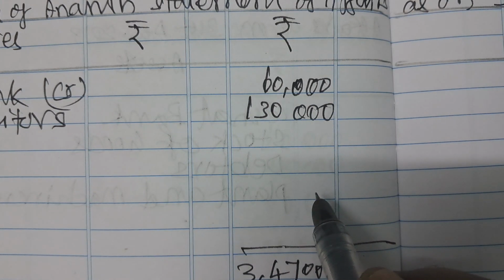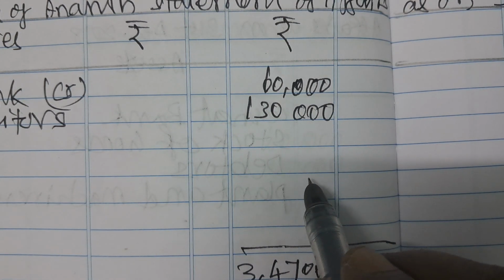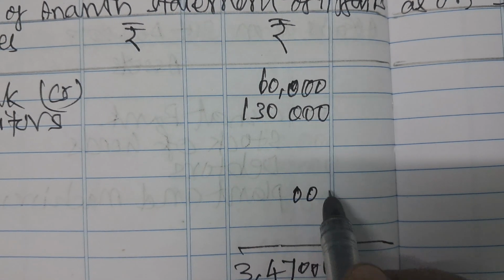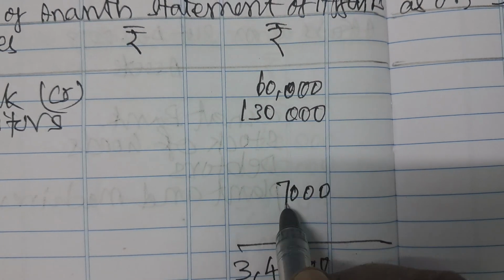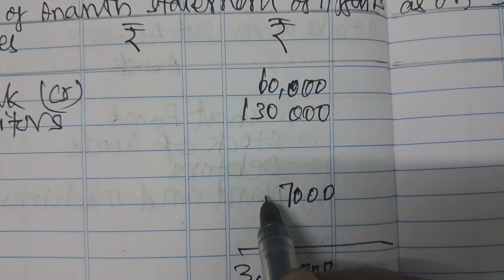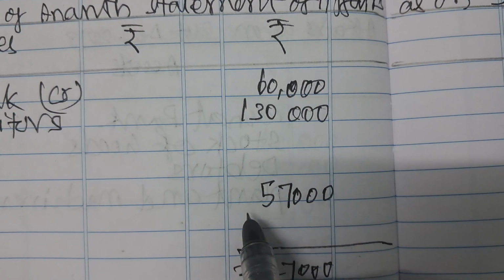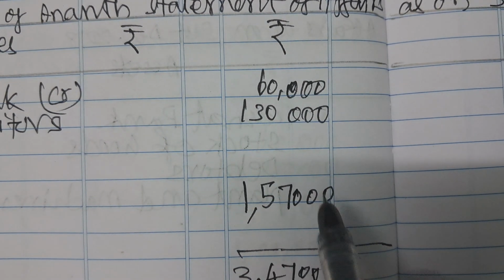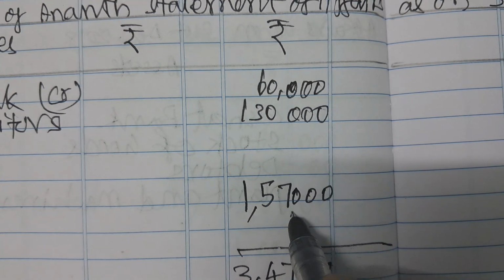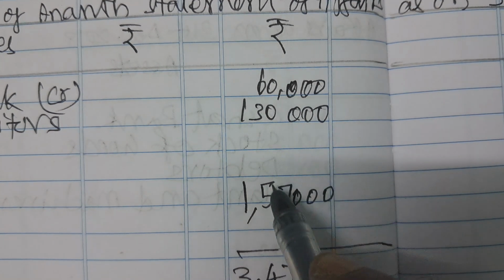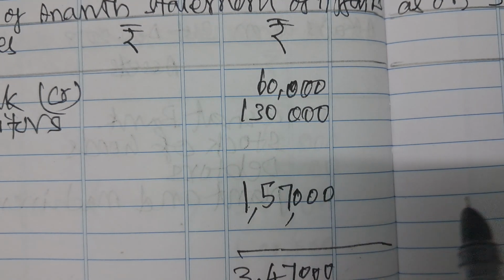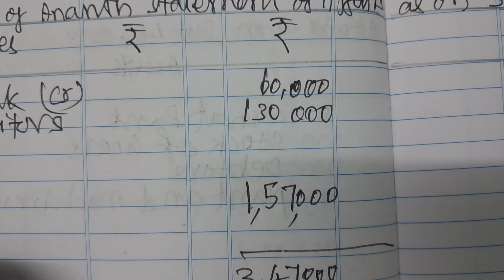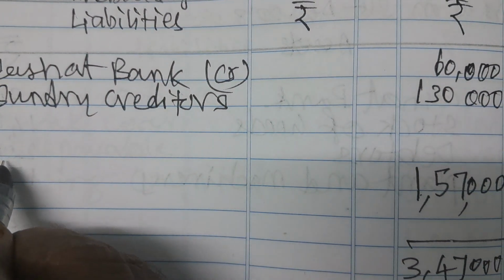The balance amount, closing capital, is 1,57,000. This is the closing capital.